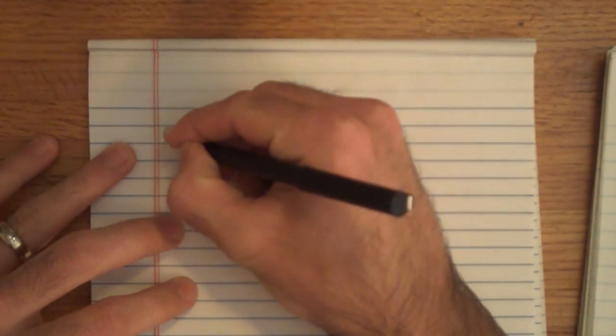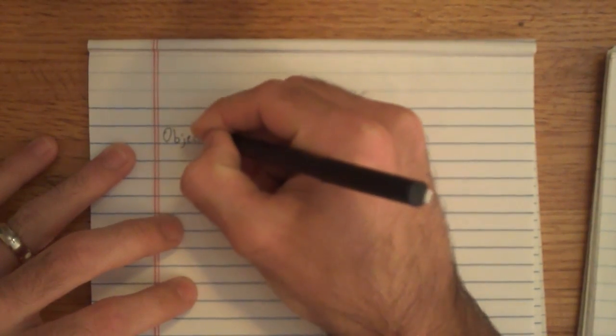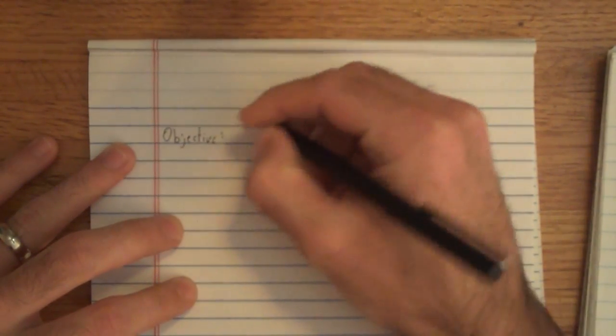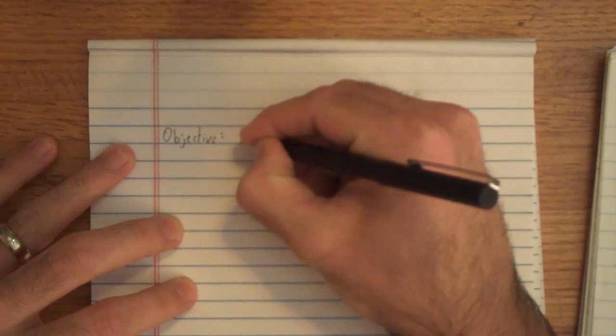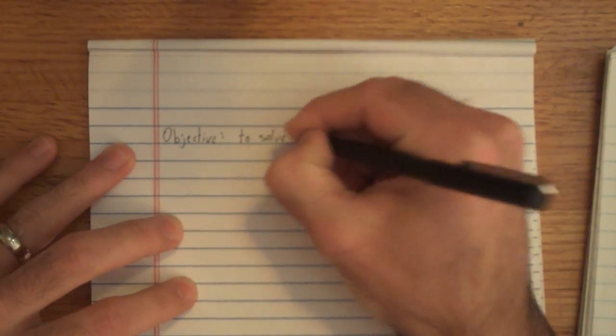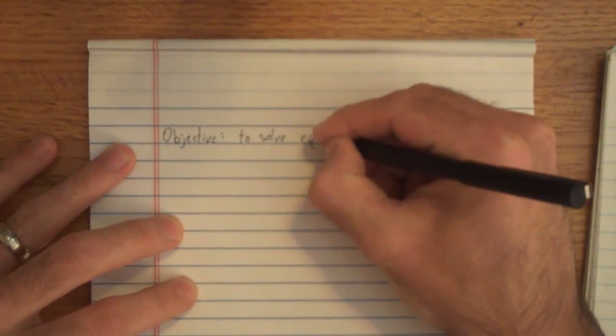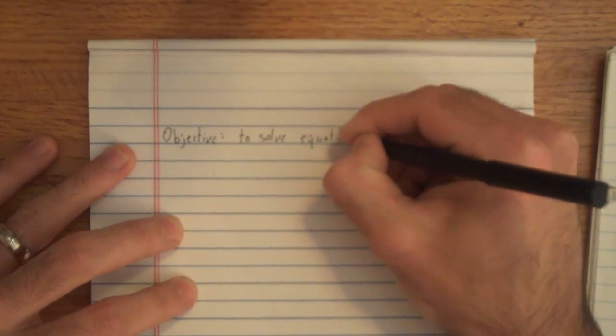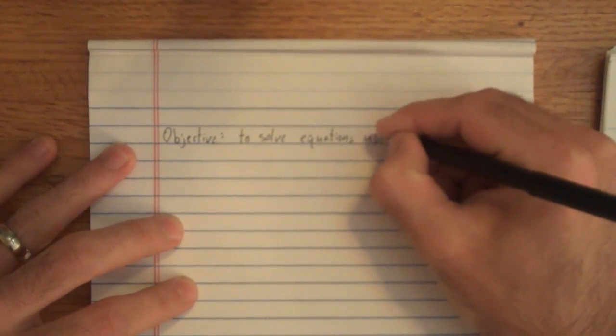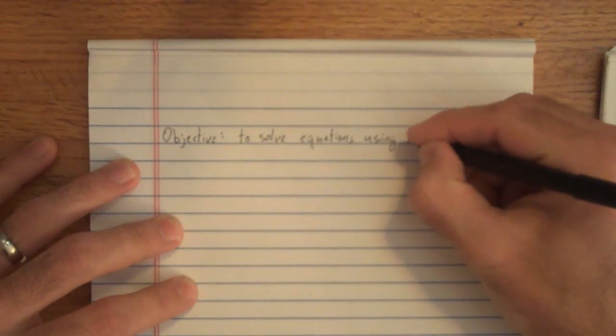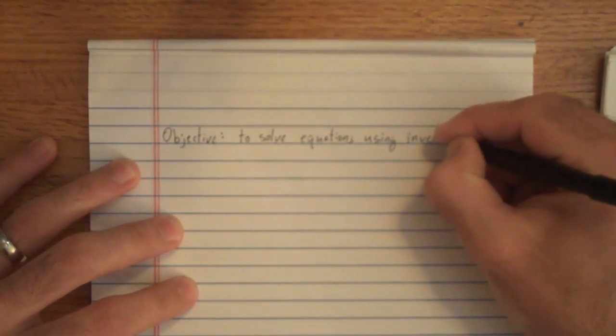Okay, so our objective is to solve equations using inverse operations.